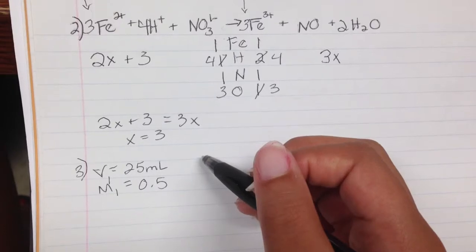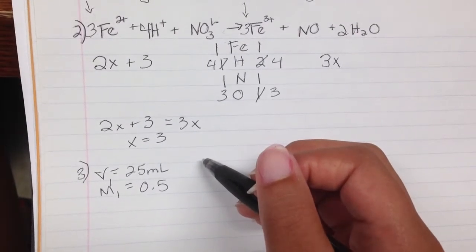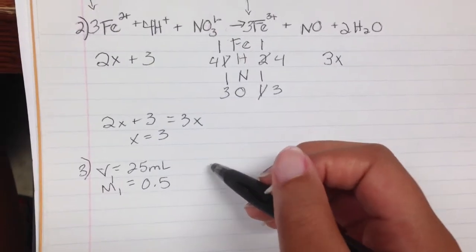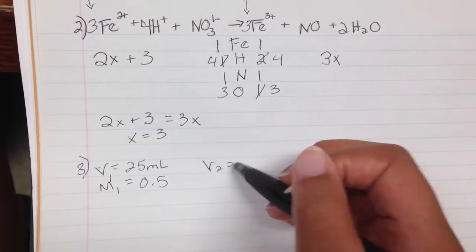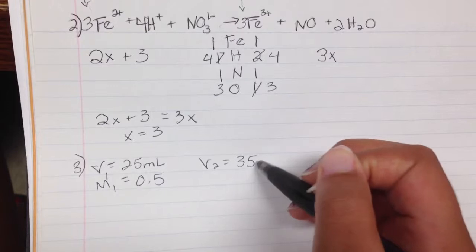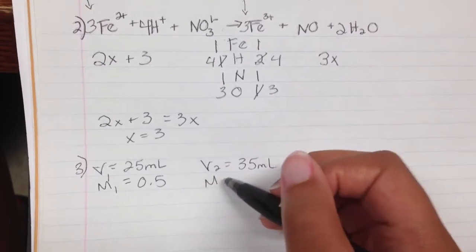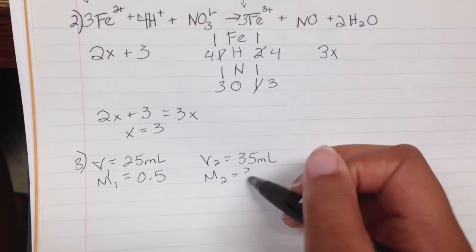And then it neutralizes 35 milliliters of monoprotic acid, so you have V2, which is 35 milliliters, and M2, which is our unknown.